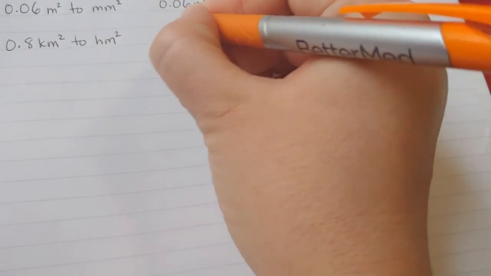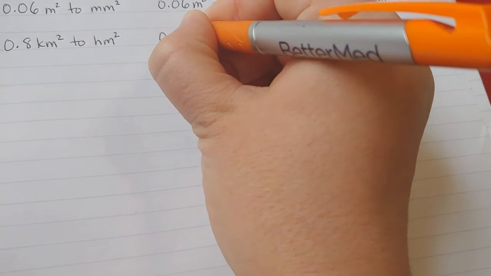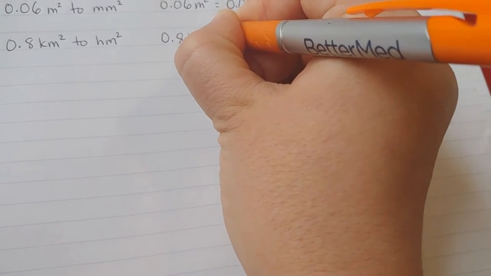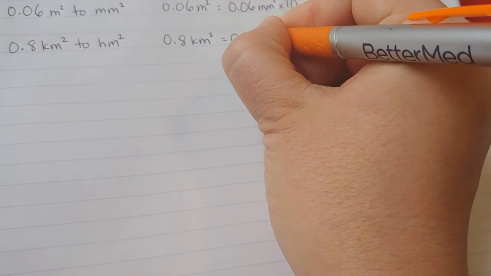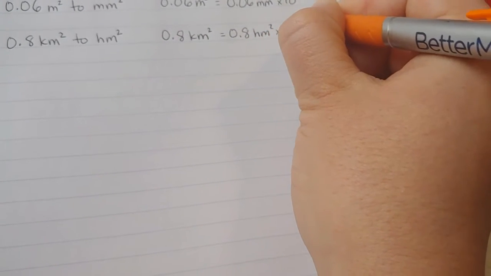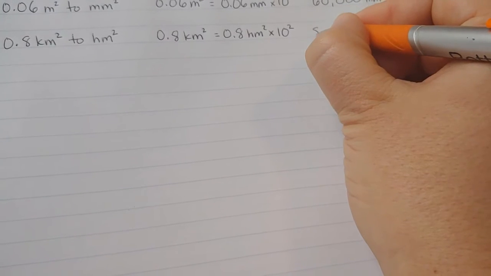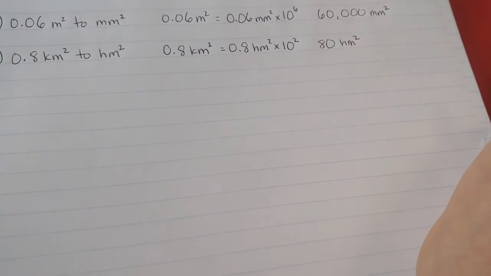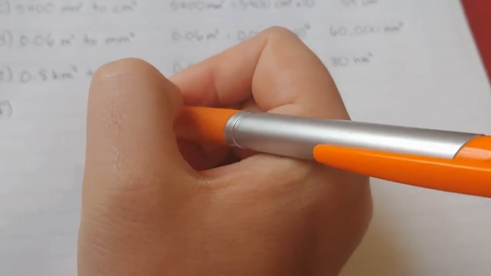But 10 to the 1 squared is 10 squared. So that is 0.8 square kilometers equaling 0.8 square hectometers times 10 squared. Therefore, I have 80 square hectometers.